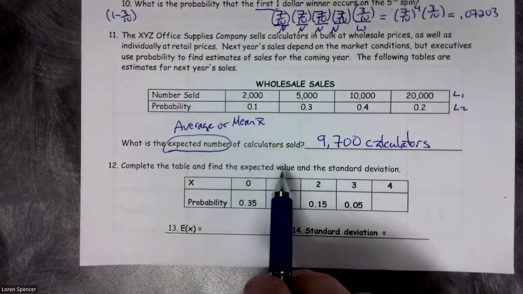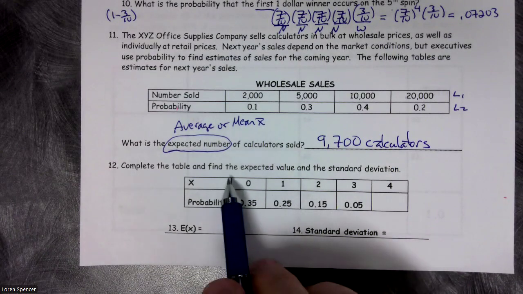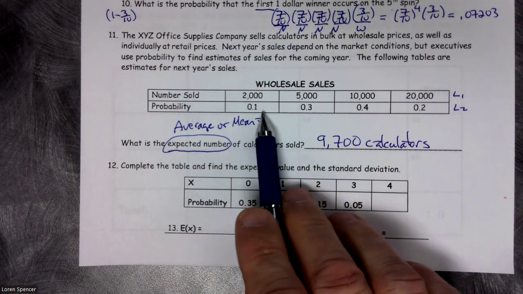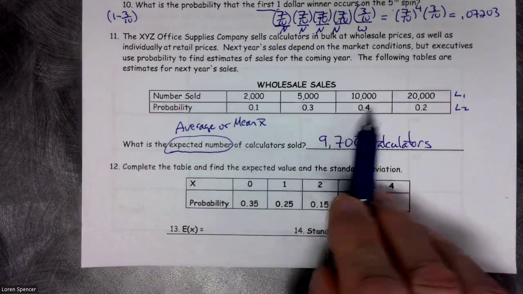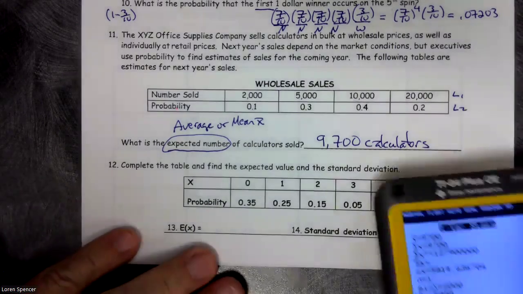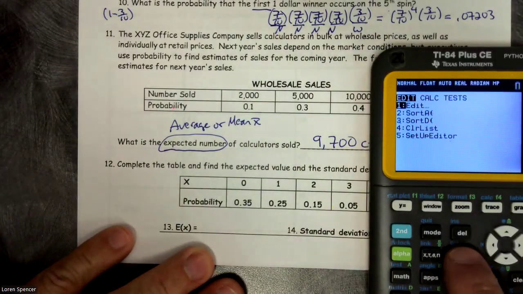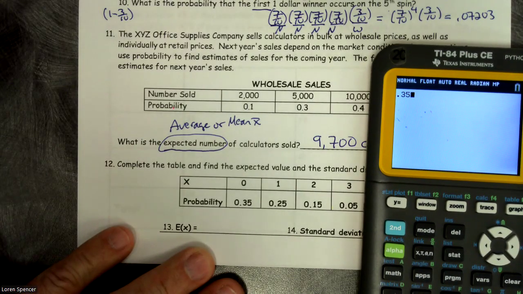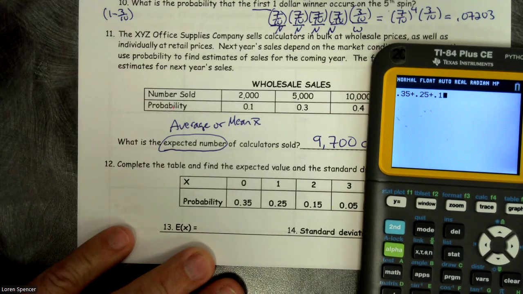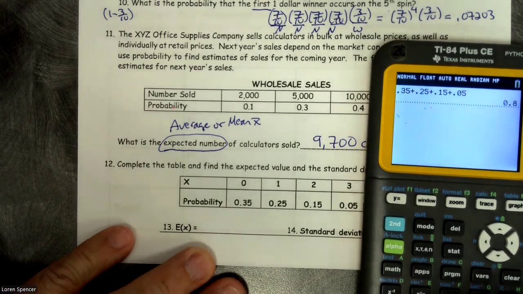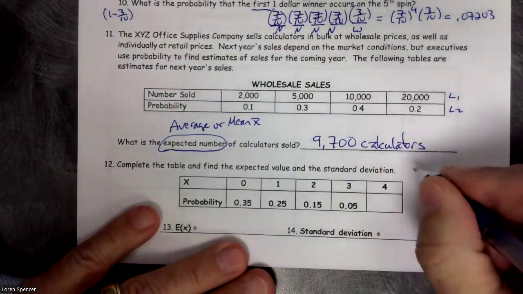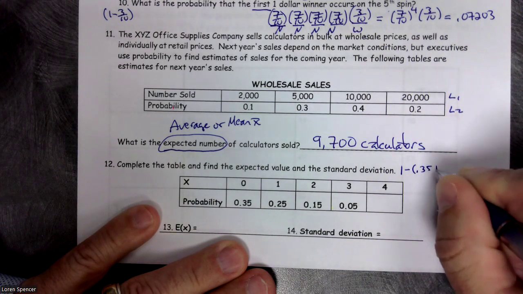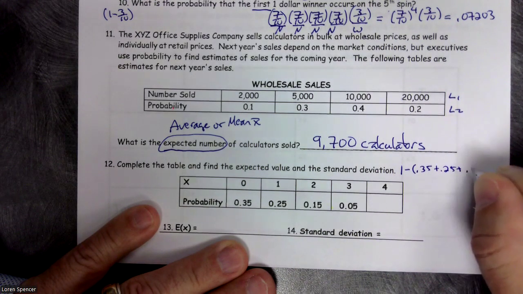So 0.35 plus 0.25 plus 0.15 plus 0.05, this is 0.8. So we're going to go 1 minus parenthesis 0.35 plus 0.25 plus 0.15 plus 0.05. This gives me 1 minus 0.8, which equals 0.20. And remember, this plus this plus this plus this has to equal 1 whole.